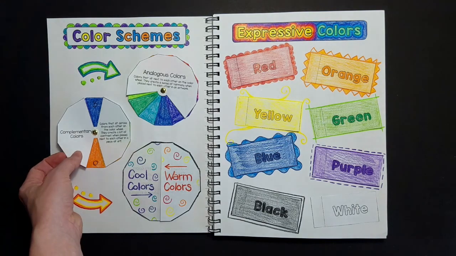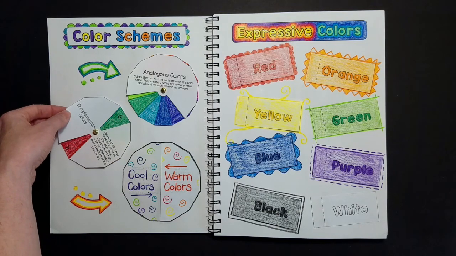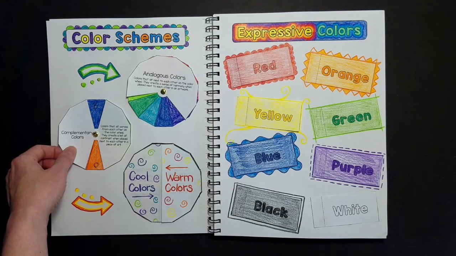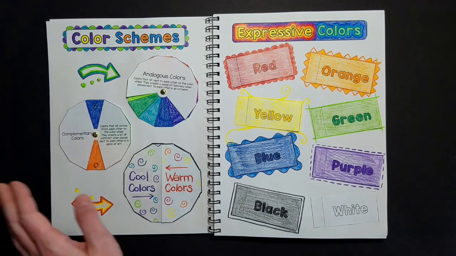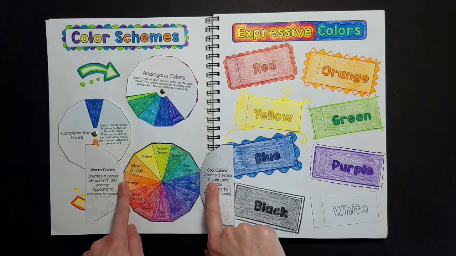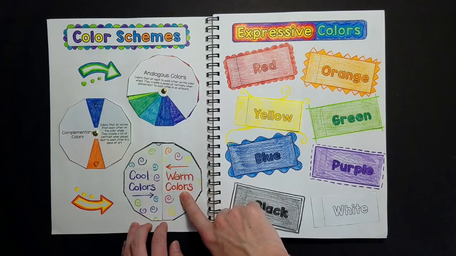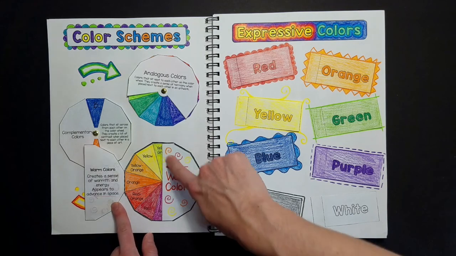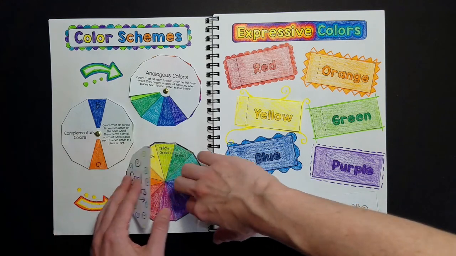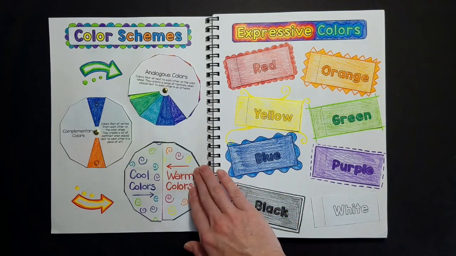Over here, I have the same thing, but this one is for complementary colors. So as I spin the wheel, you'll see that I have my complementary color pairs. And this is another great tool to have your students reference. Down here, I have a color wheel that goes over the warm colors and the cool colors. You can see that I've gone ahead and colored in all the colors there. And when I open one flap, say for example I open this, it shows you just the warm colors, and it has a definition for warm colors right here. And if I open the other side, it has the cool colors and a definition for cool colors.